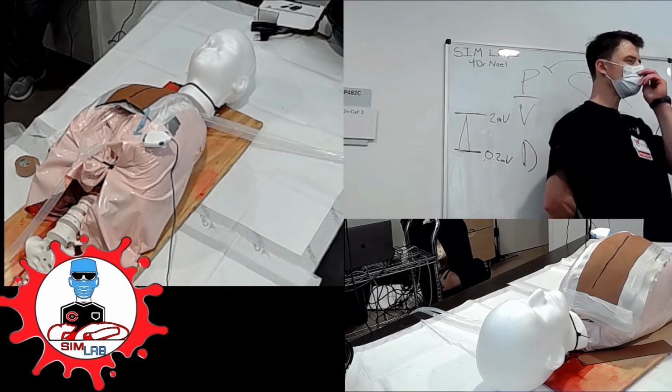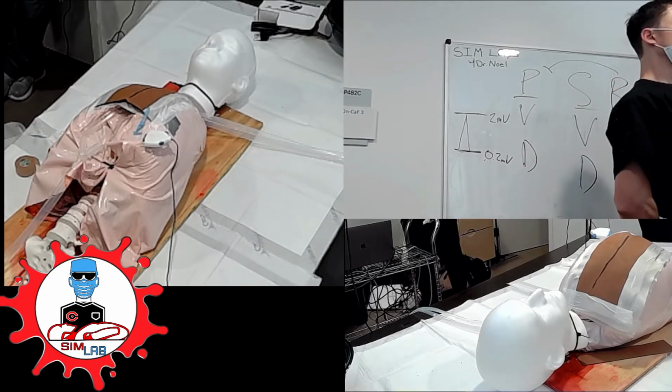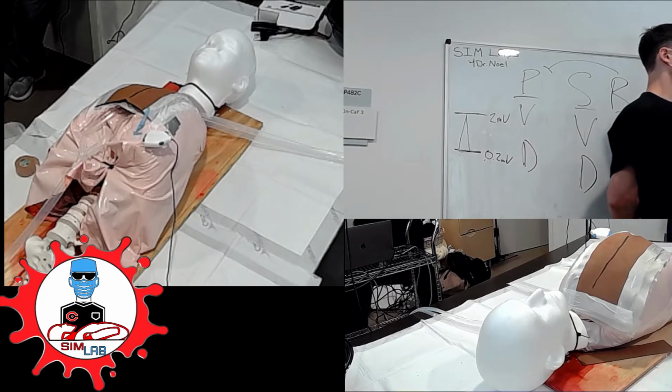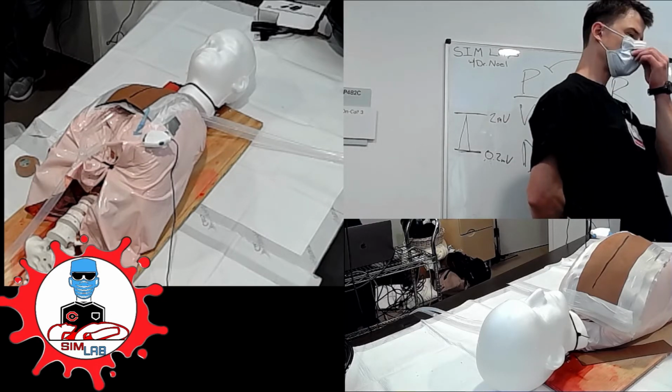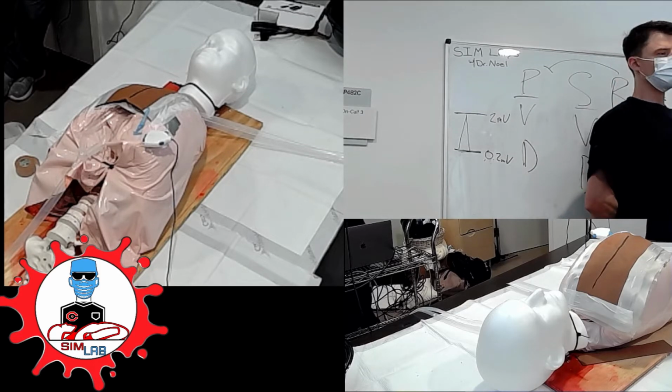And remember, how do we know which is the ventricular, which is the atrial? What's the convention we said? There you go. Okay. So you saved this patient.